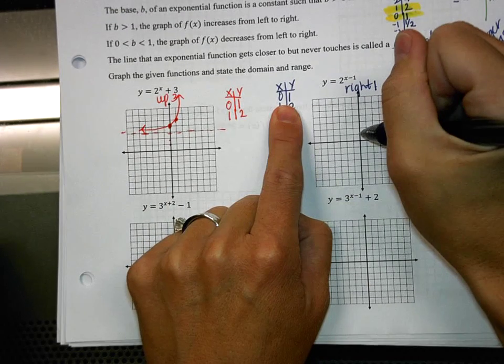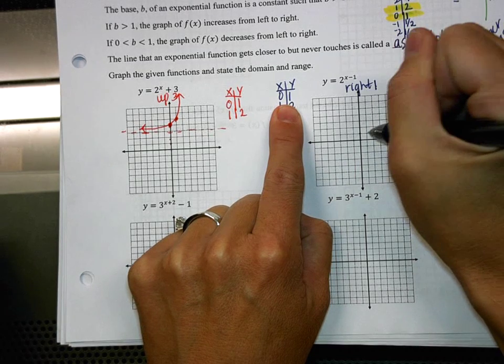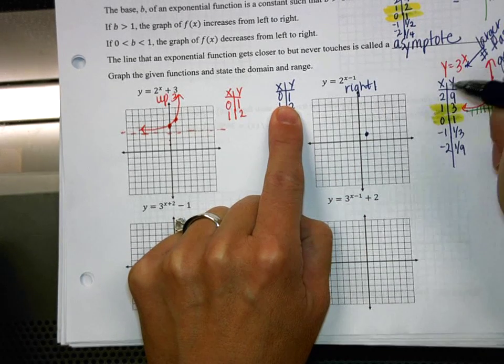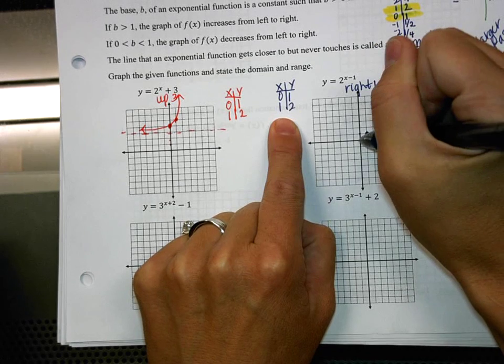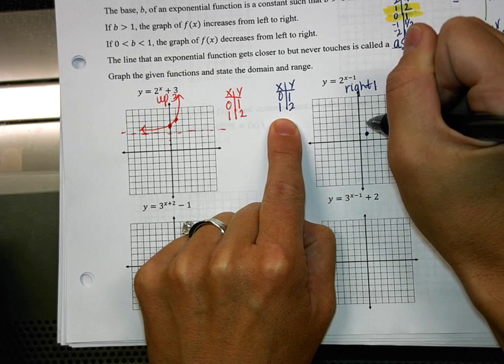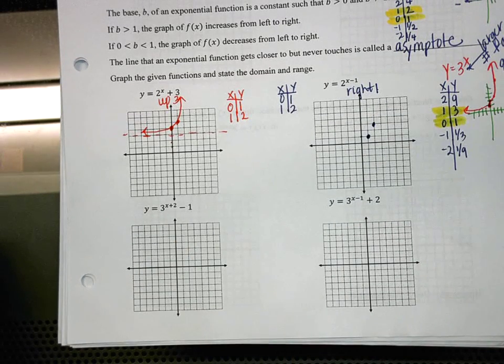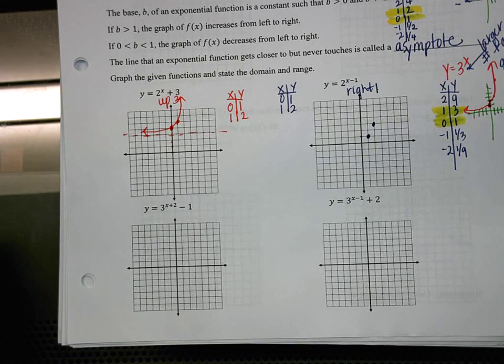Okay. So again, we start at 0, 1. So I go to 0, 1, and from there I'm going to go right 1 and make a point. I go right 1, up 1, 2, and from there I'm going to go right 1. And if you wanted to, you could make your original points and then shift them and maybe do them in a different color.